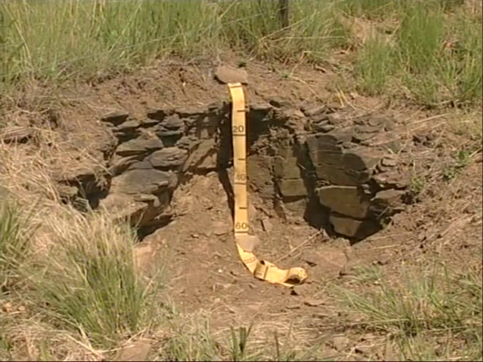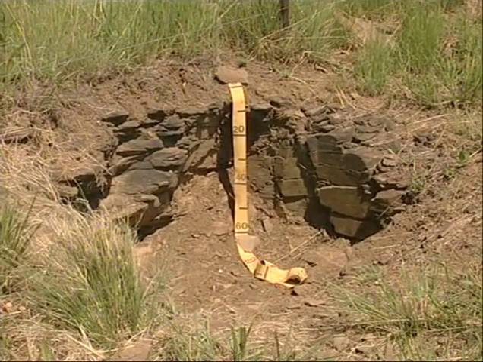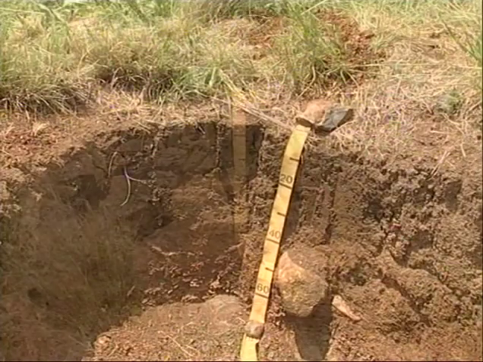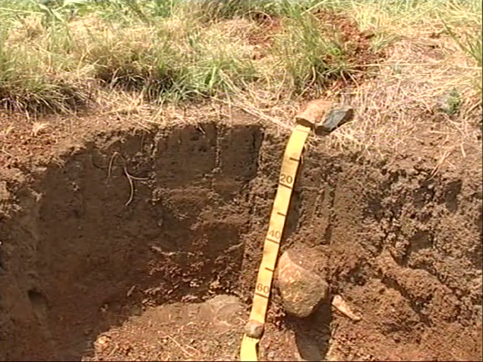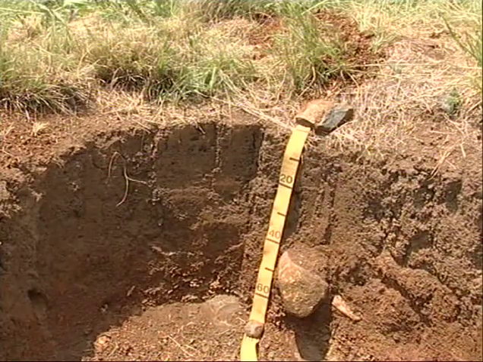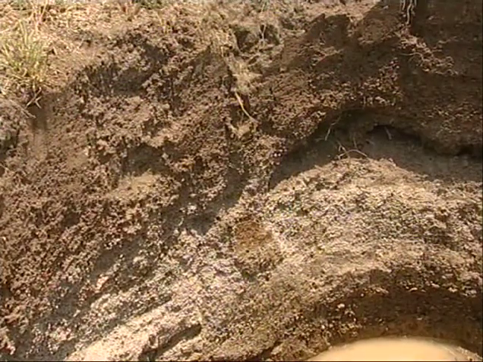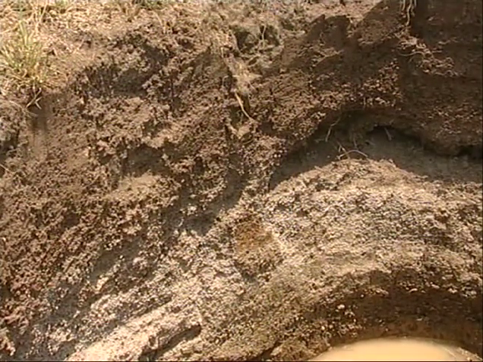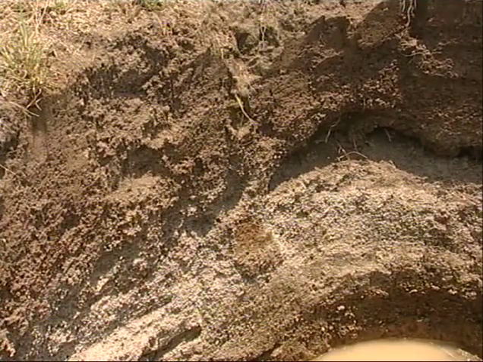Soils interact with each other, and what happens upslope has repercussions downslope. All the soils that we have seen here may be considered to be young, although some are younger than others, as indicated by their features.